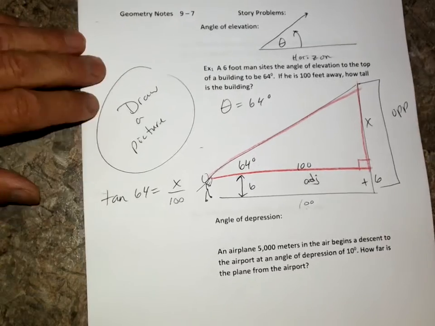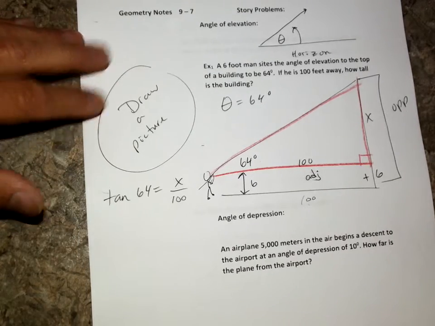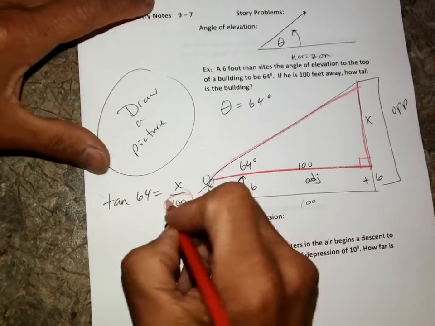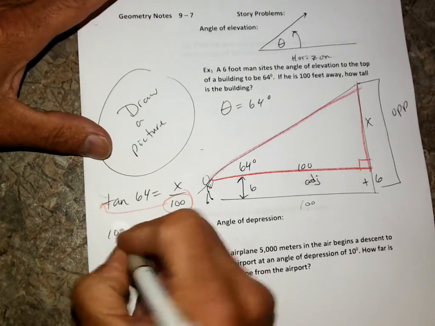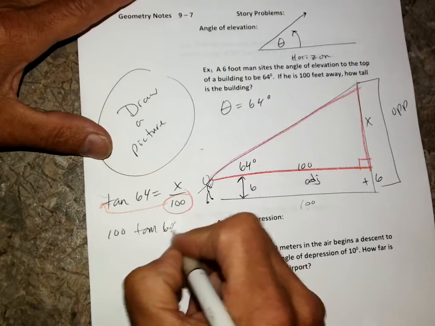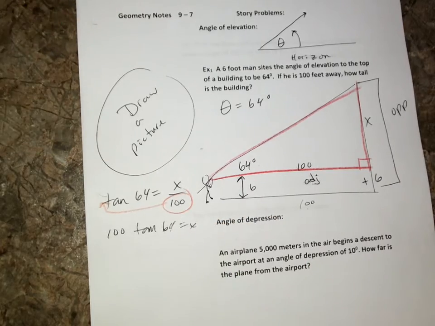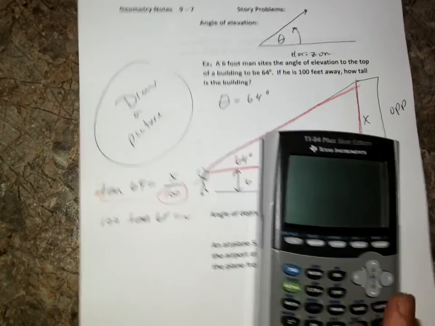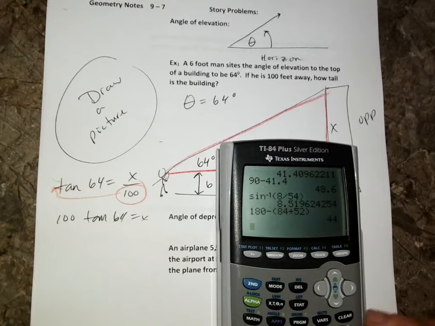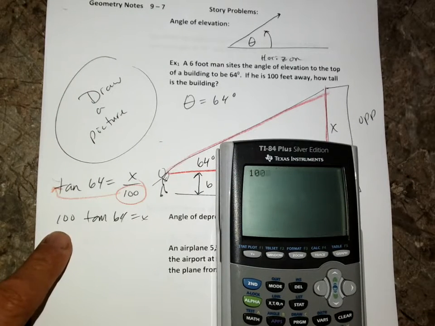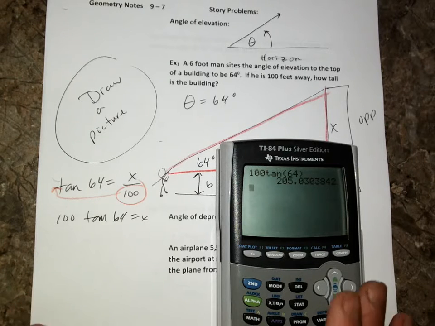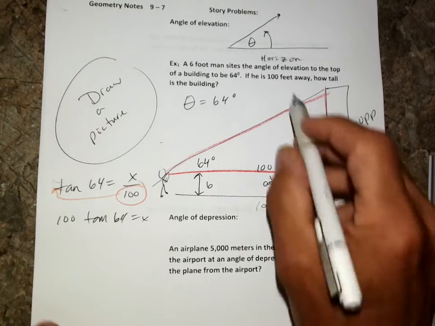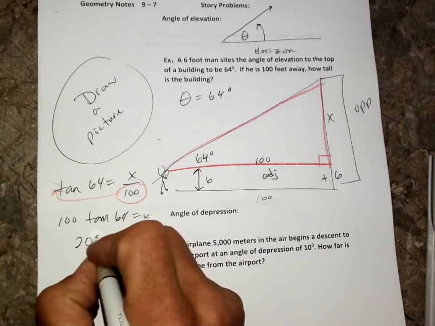Okay, now to solve for x, I'll multiply both sides by 100, and I get 100 tangent of 64 equals x, and I'm going to use my calculator. If you have your phone it will work, but a calculator is so much better. So I'm just going to go 100 times the tangent of 64. I get an answer about 205, I assume, feet. Yes. So it's about 205 feet.